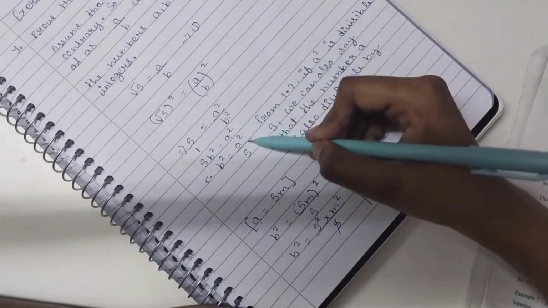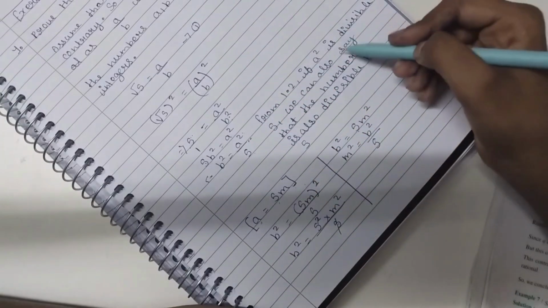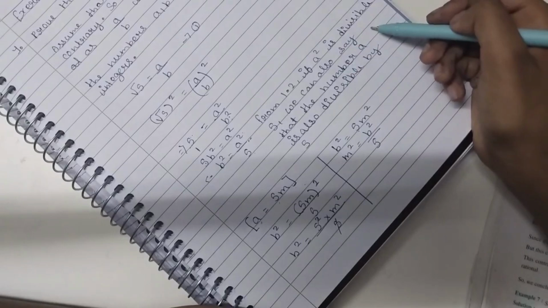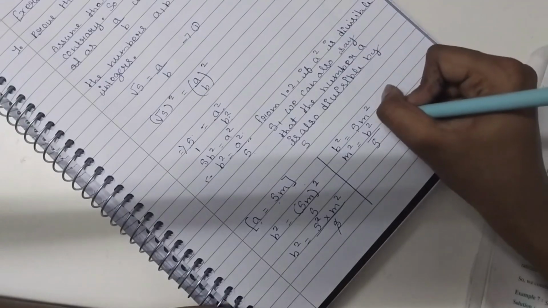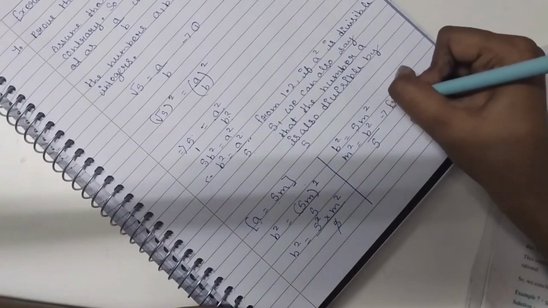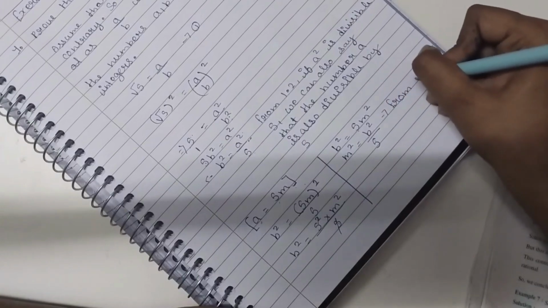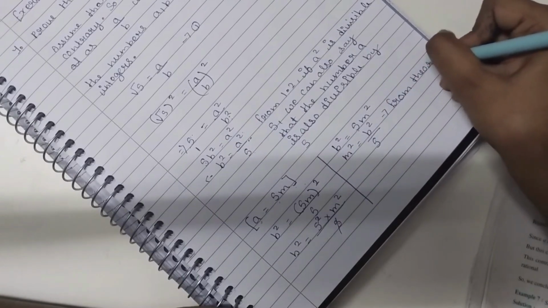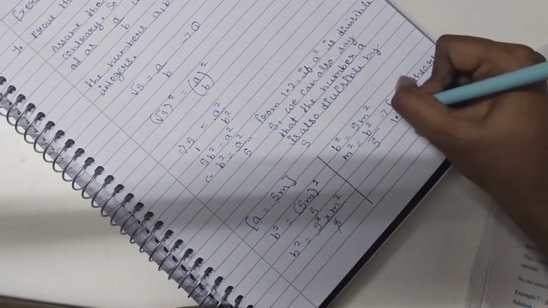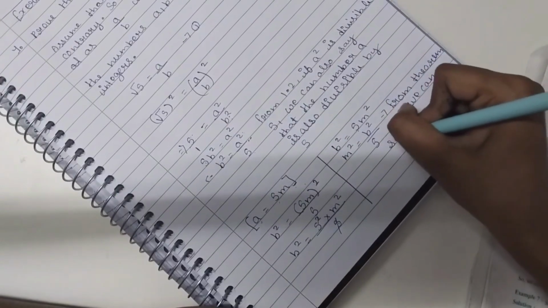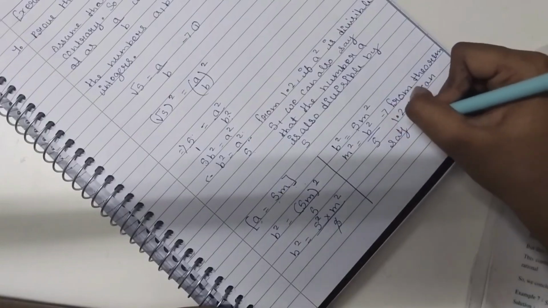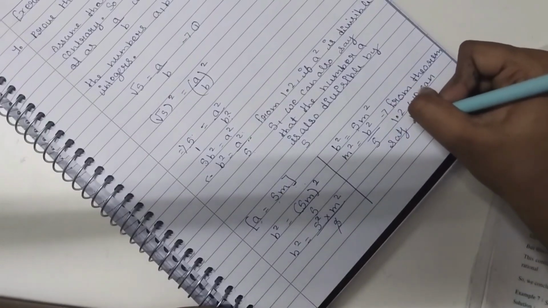Similarly, from the equation where we said that if a squared is divisible by 5, we can also say that a is also divisible by 5, we can use the same theorem 1.2 and say that b is also divisible by 5.